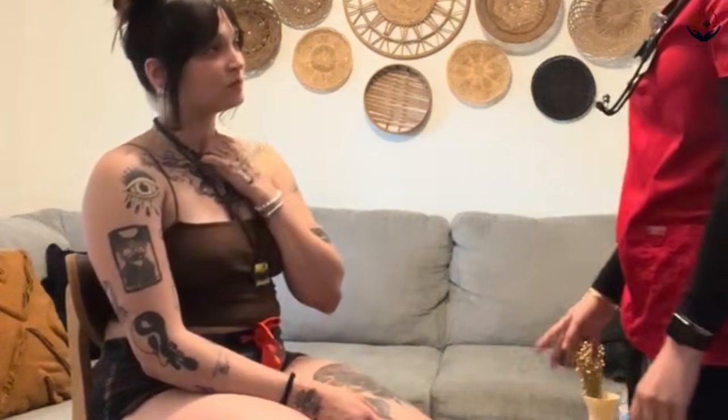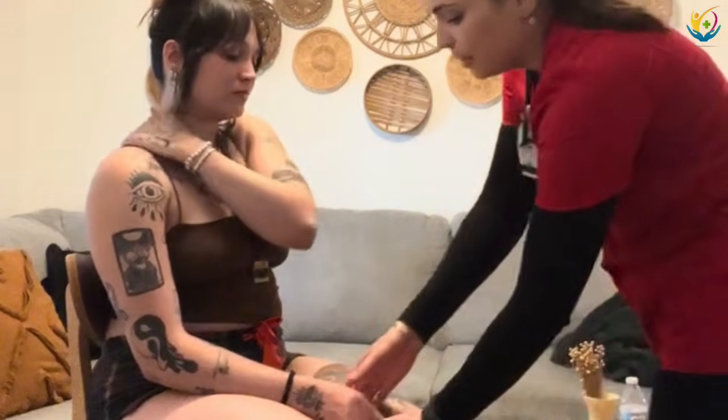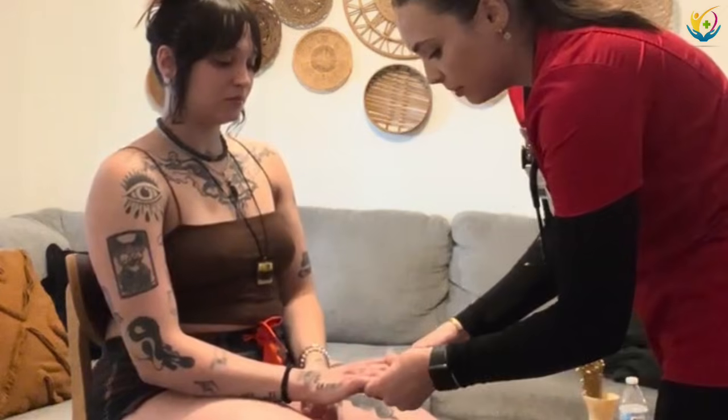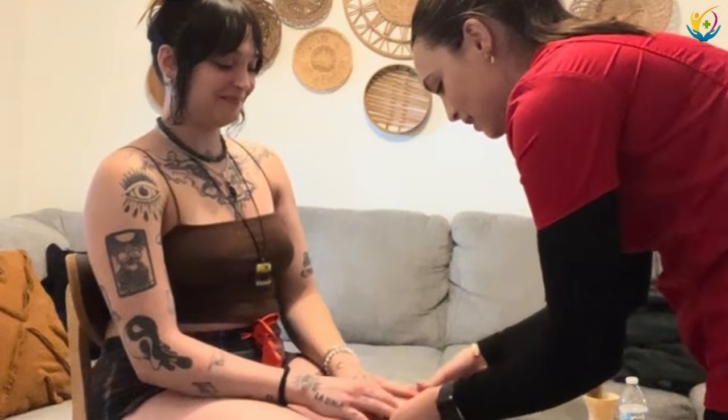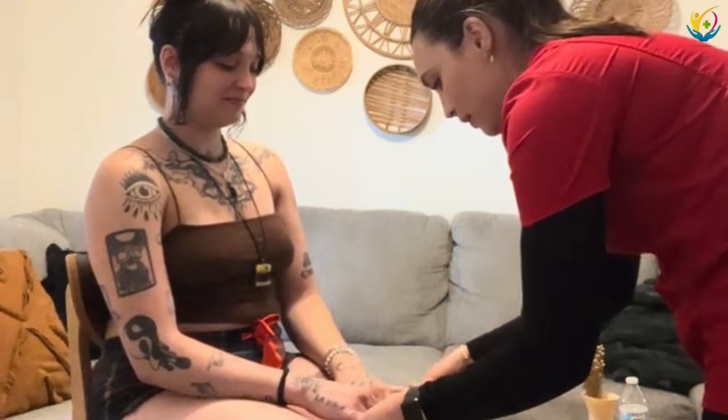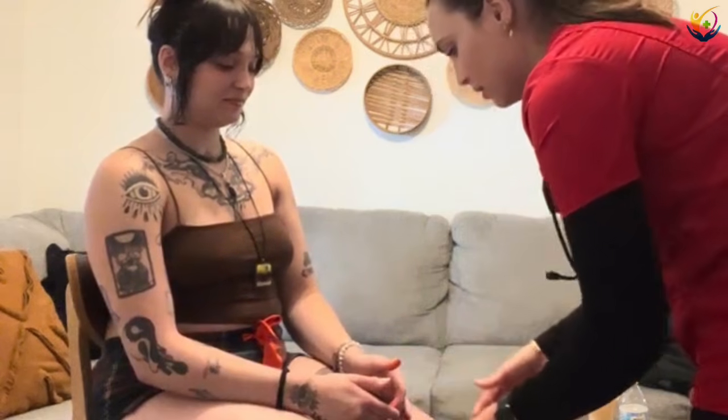Let me go ahead and test for cap refill. Cap refill is less than 3 seconds. I would note that there's no lesions, no redness, no swelling in the hands or the feet.